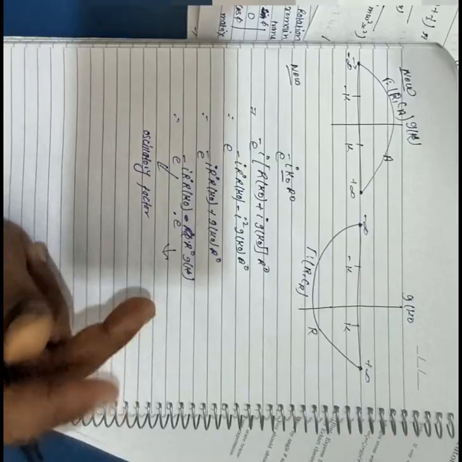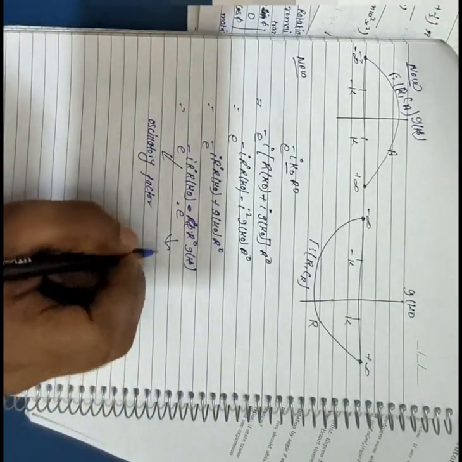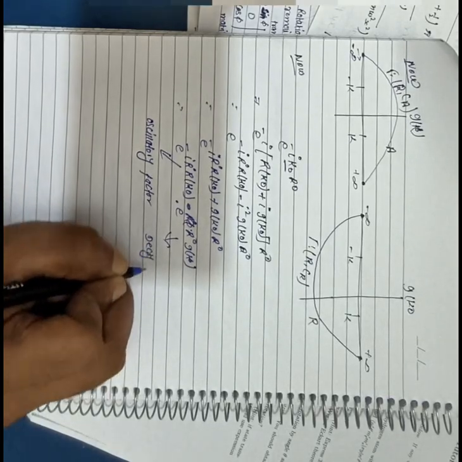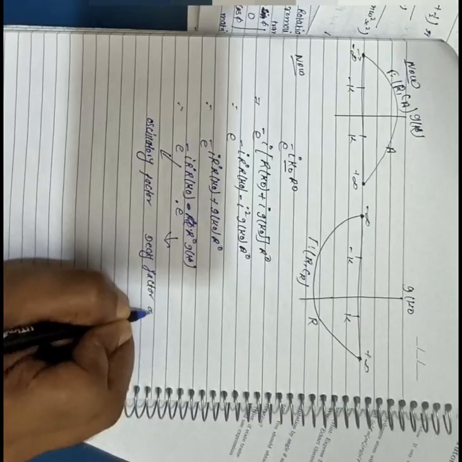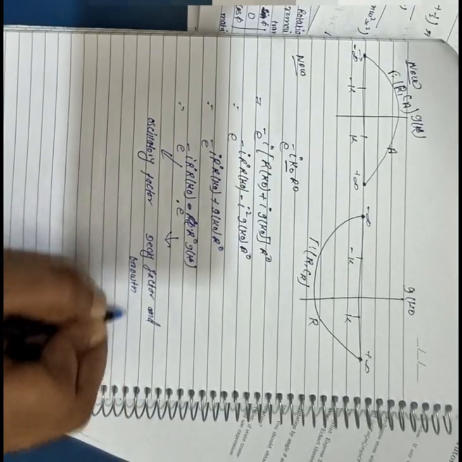And this is our growth or decay factor. Yes, this is our decay factor and the growth factor.